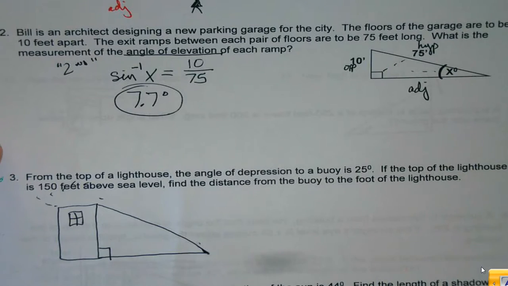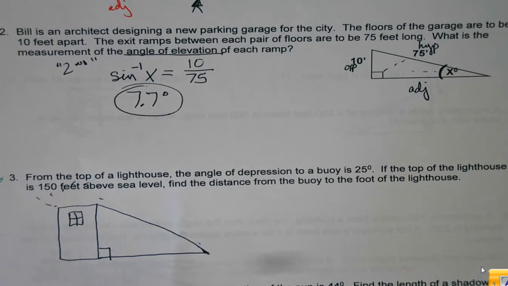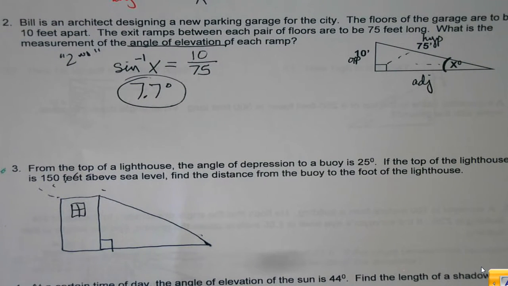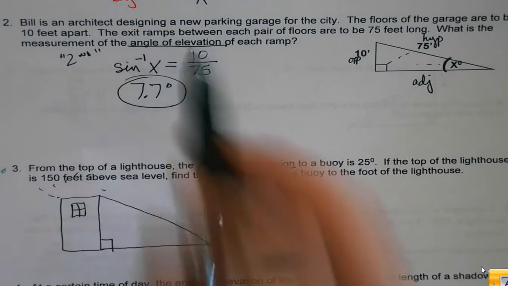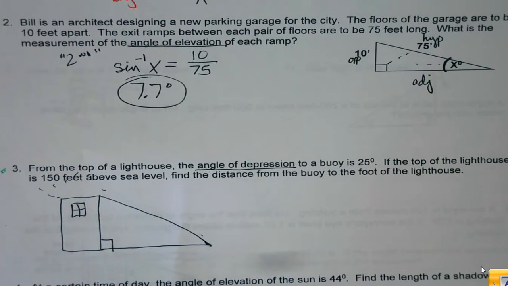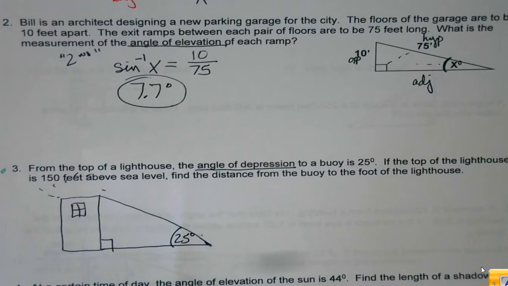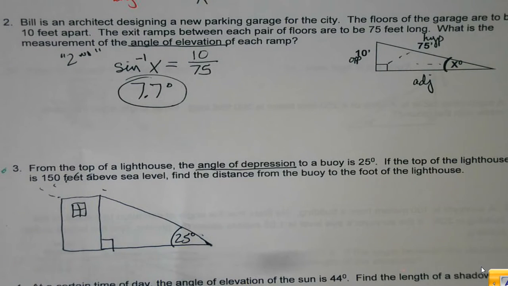All right, I got a lighthouse here. The angle of depression to a buoy is 25 degrees. I'm not going to get real technical about this, I'm just going to make a real easy explanation for you. Whether you see angle of depression or angle of elevation, the angle is still going to be in the same place. It's always going to be in that bottom corner. So don't try to get cute. Don't be like, well, depression means it must be up here looking. Just put the 25 down there in that bottom right corner, because that's where it would end up anyway.